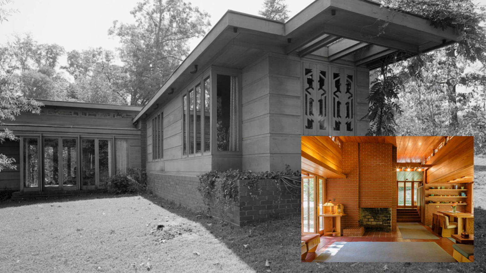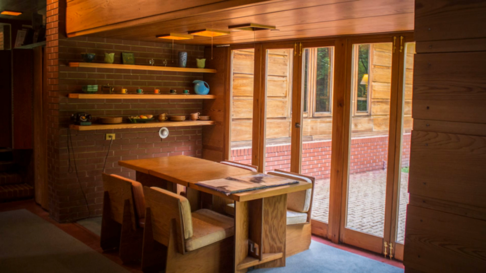One of Wright's key principles was bringing the outside in, and this house achieves it brilliantly through large windows and glass doors. The extensive use of clerestory windows allows natural light to filter in from above, creating a dynamic play of light and shadow throughout the day. The floor-to-ceiling glass panels in the living area dissolve the boundary between indoors and outdoors, offering uninterrupted views of the surrounding trees and landscape.